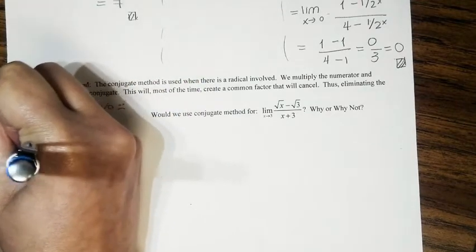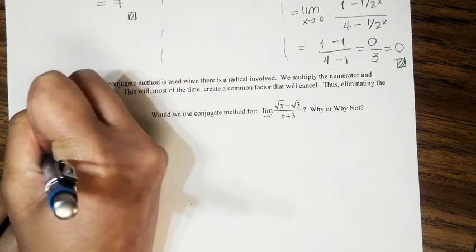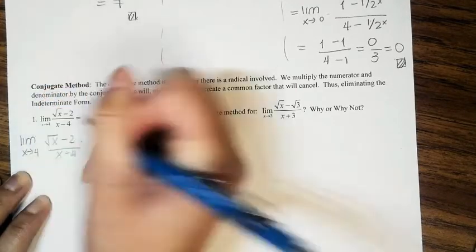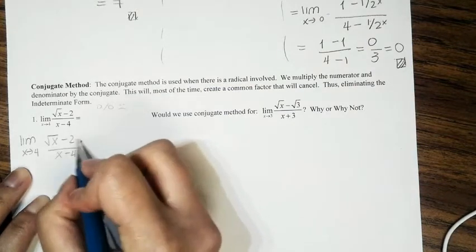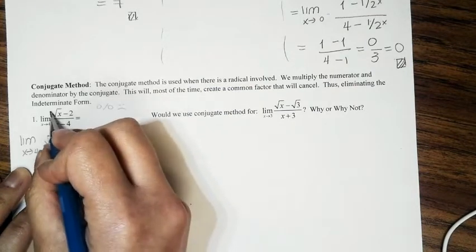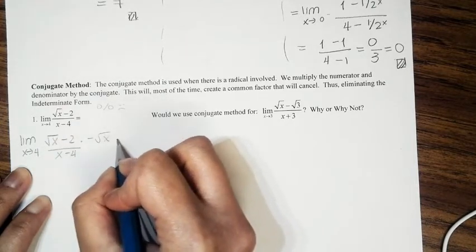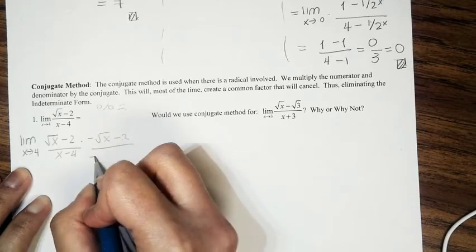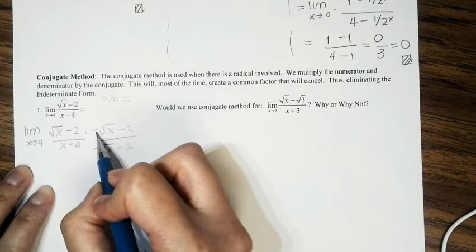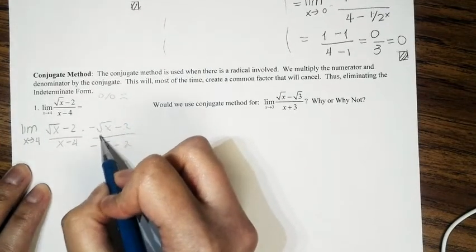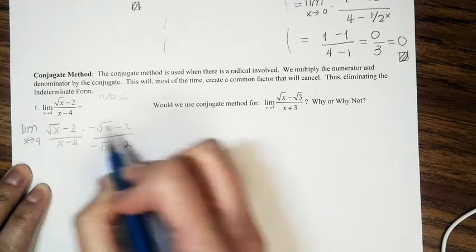You are going to take your limit when x goes to 4, and then you have square root of x minus 2 times something. You copy this one, and now what are you going to do, the conjugate? The conjugate, you need to change the sign of the radical part, meaning you are going to multiply times negative root x minus 2 divided by negative root x minus 2. Please note that I changed the sign of the square root piece. I didn't change the sign of the constant piece.